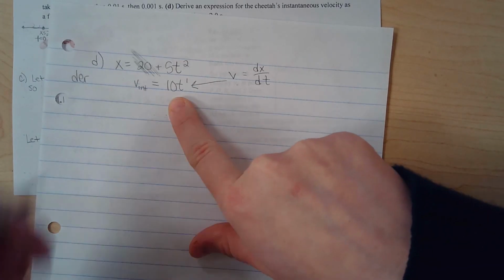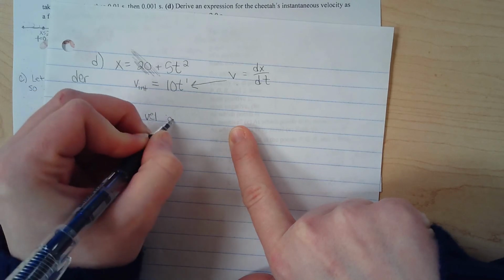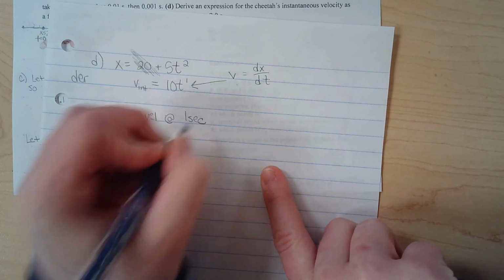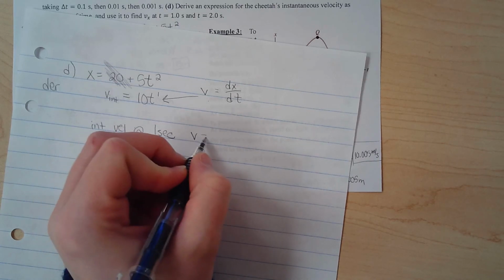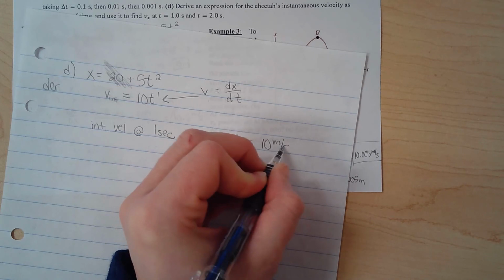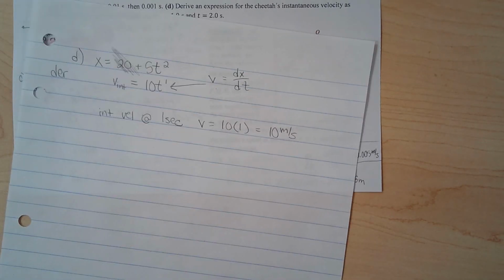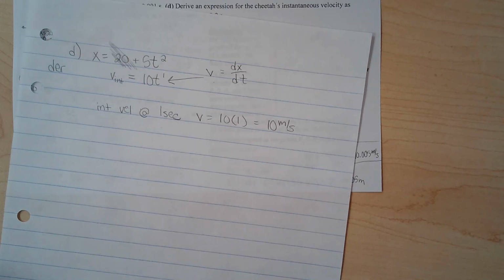So now what we need to do, if we want to find the instantaneous velocity at 1 second, we don't have to do that crazy stuff we just did. We simply have to plug in 1. So we write velocity equals 10 times 1. So just like I was trying to imply in the last problem, our instantaneous velocity at that second of the cheetah is 10 meters per second.